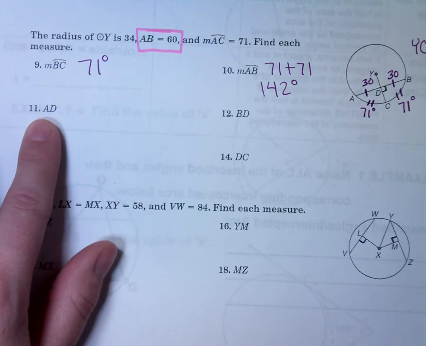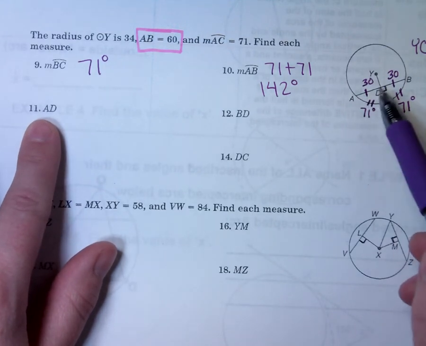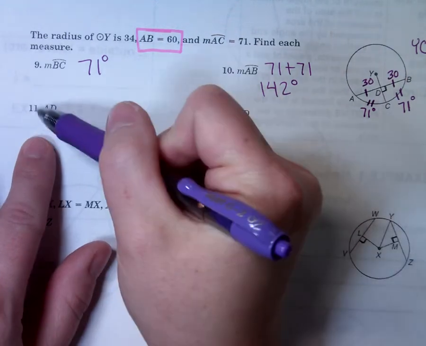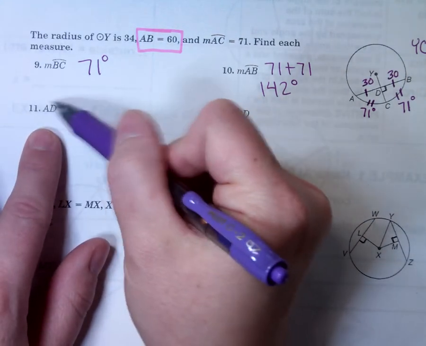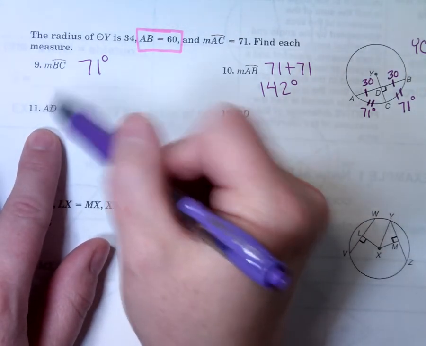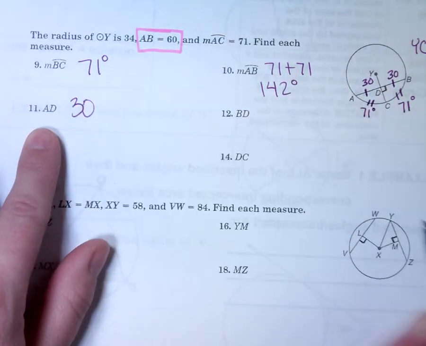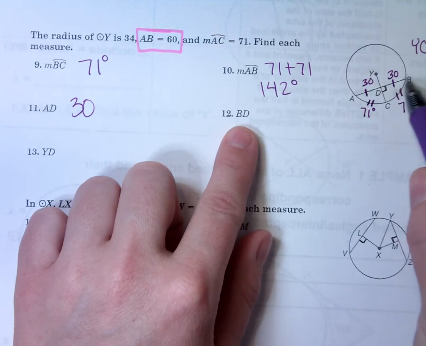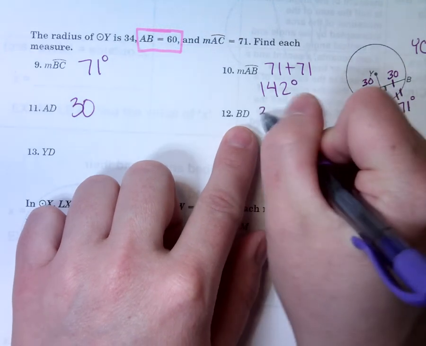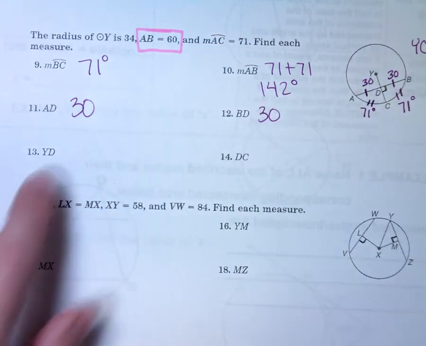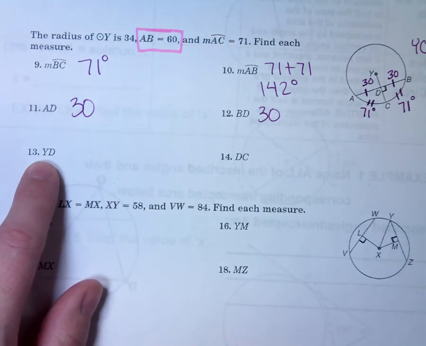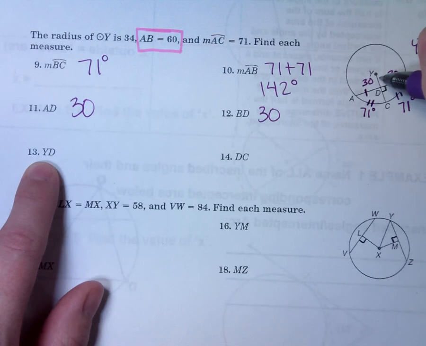Okay, number 11 wants to know the length of AD, and I know it's length because there's no little m, and if you don't see a segment symbol or a line symbol, it means length. So what's the length of segment AD? 30. Okay, number 12 wants the length of segment BD, 30. So not so bad. Okay, and then 13 wants the length of YD. This length right here. 17.